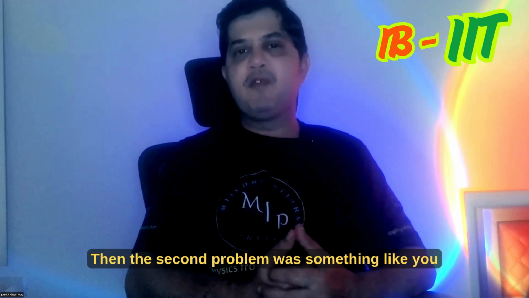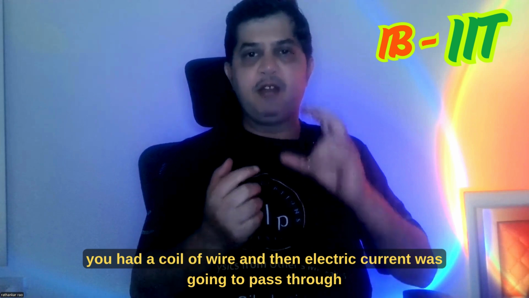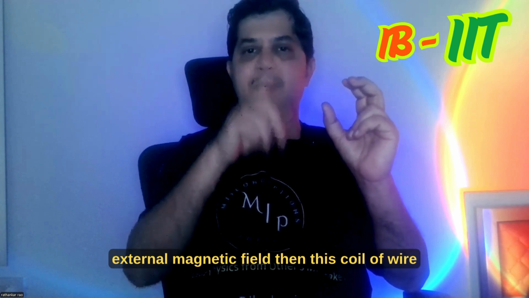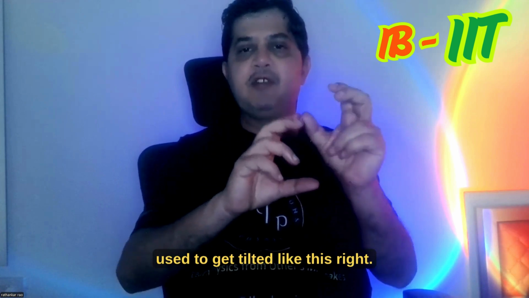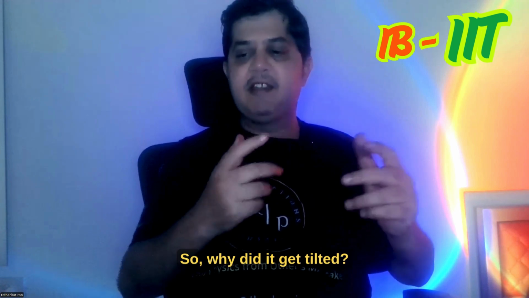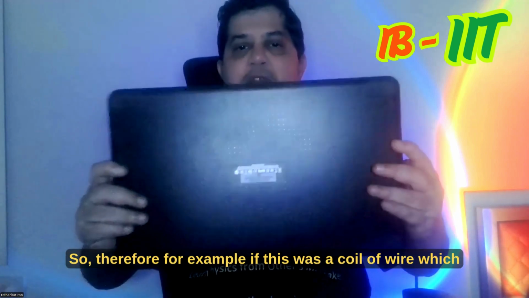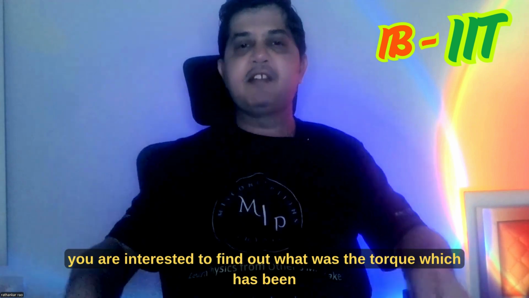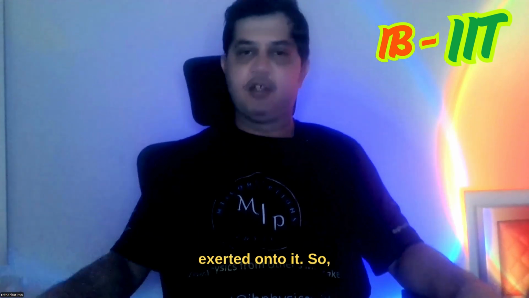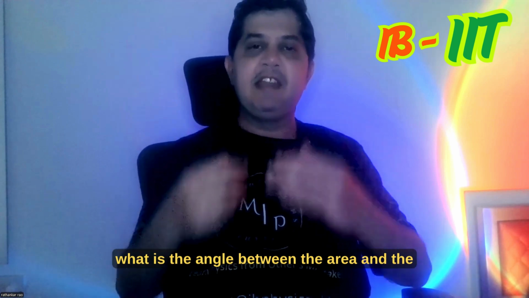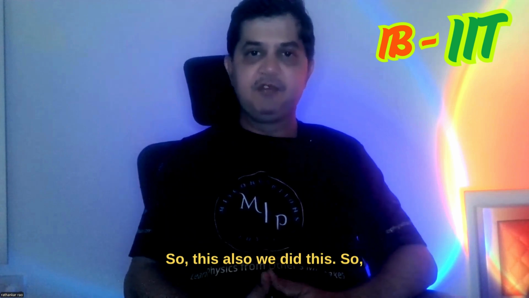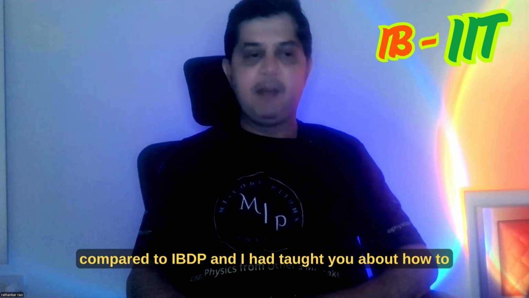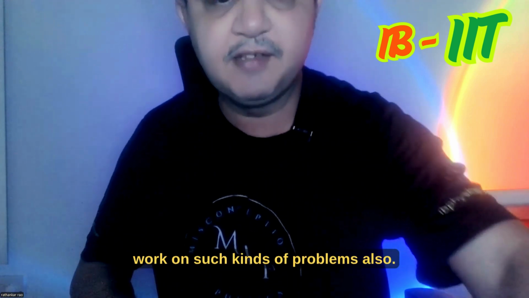Then the second problem was something like you have a coil of wire, and an electric current was meant to pass through it. As a result, if it is kept in an external magnetic field, this coil of wire used to get tilted like this, right? So why did it get tilted? For example, if this was a coil of wire, just kept like this, and passing an electric current like this, it got tilted like this. You are interested to find out what was the torque exerted onto it, and what is the angle between the area and the vertical? That was the question. Part of this was a bit out of syllabus as compared to IBDP, and I had taught you how to work on such kinds of problems also.